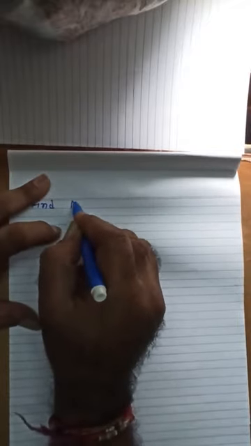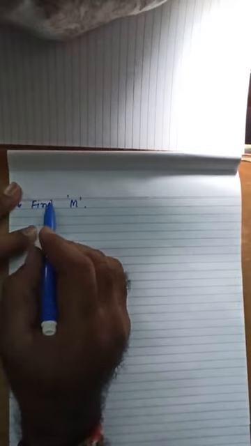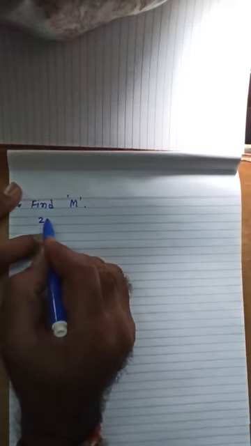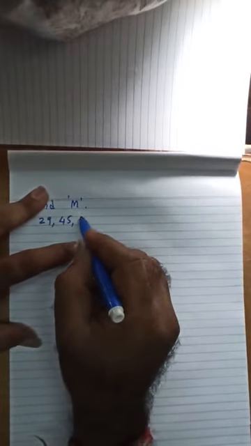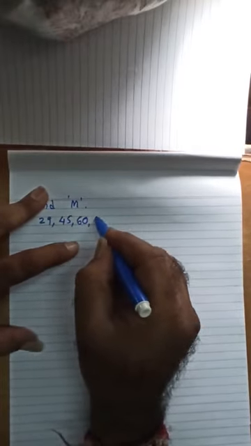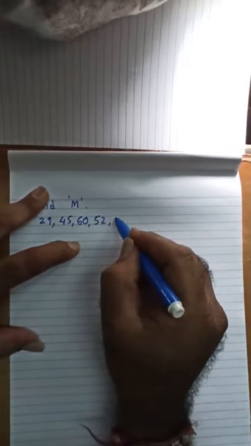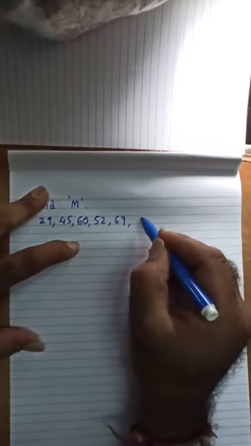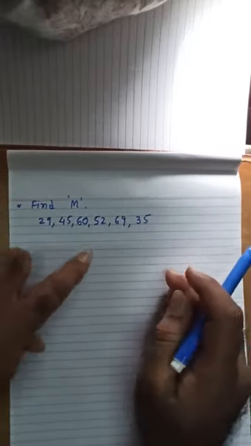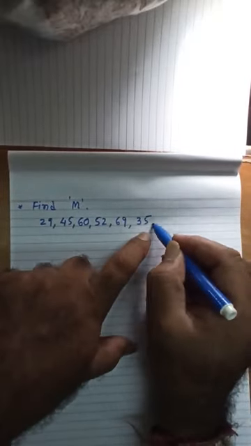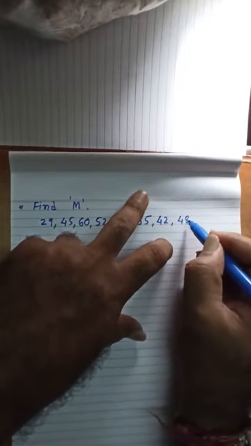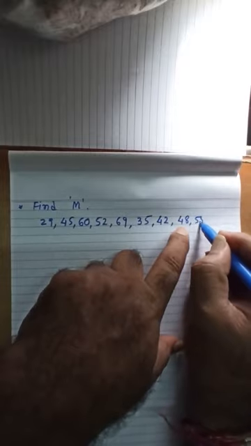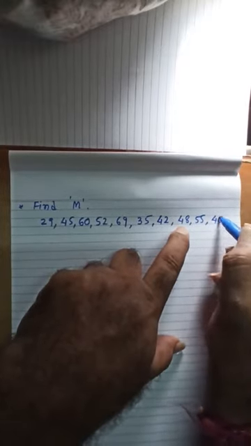Find median from the observations 29, 45, 60, 52, 69, 35, 42, 48, 55, 40.